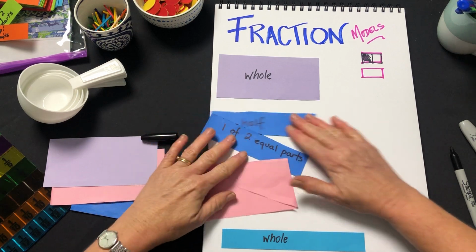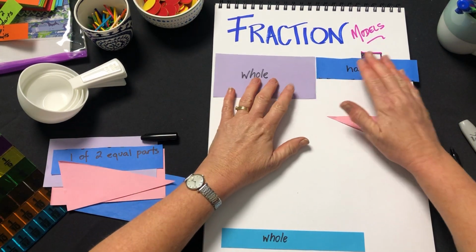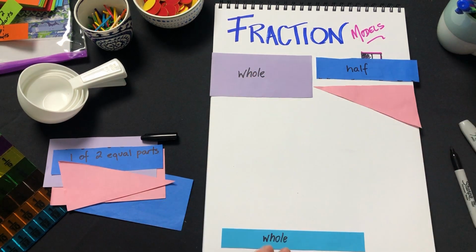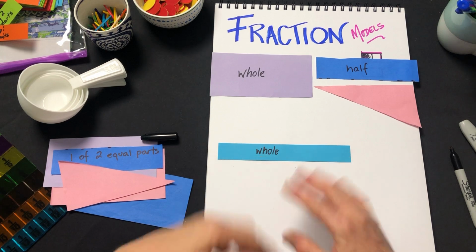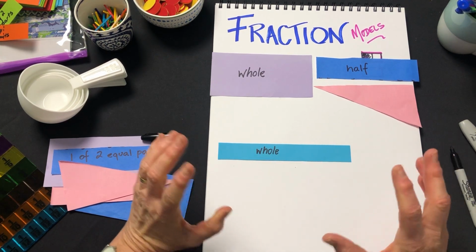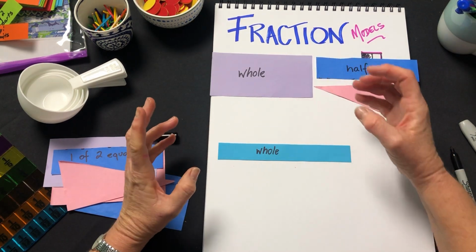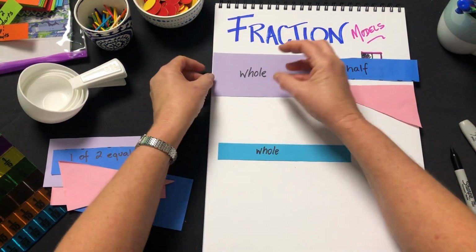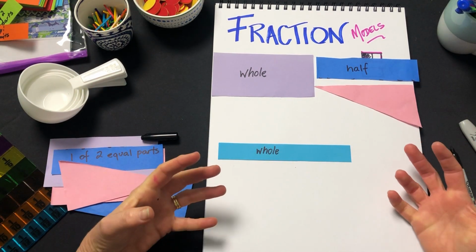The other thing that models can help students see is that it depends on our original whole. So where we had a whole and these were both halves, we could have a different whole and our half will be different. And this is important for students to see. So that's why it's great to have the whole always represented rather than taking the whole and partitioning it into fractions where they can no longer see the whole.